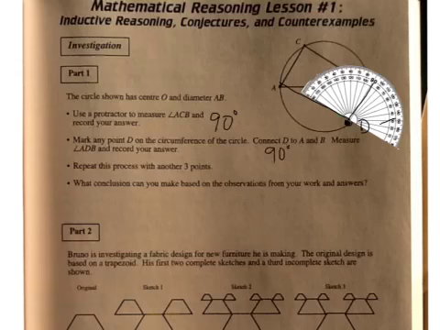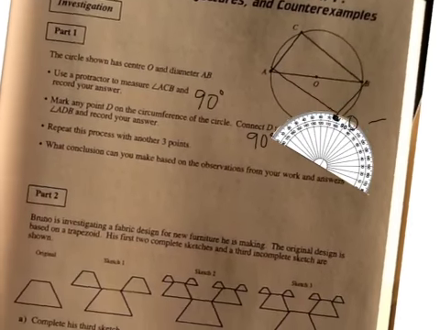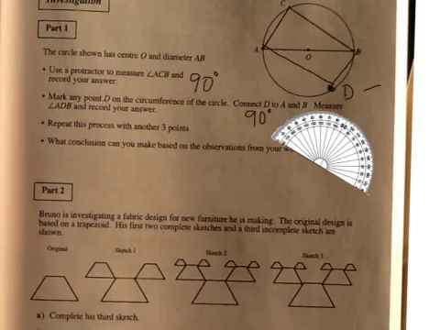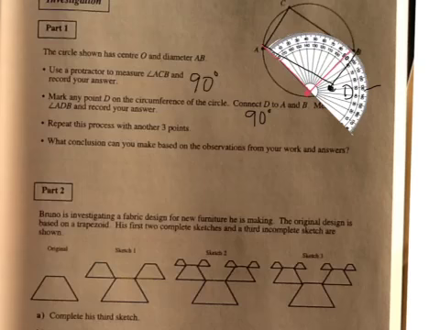Okay, let's get the protractor out of the way. And we need to pick another point. So it says to do 3 points, but let's just do one more. So connect B to A, and use your protractor and measure it. Lo and behold, looks about 90 degrees.